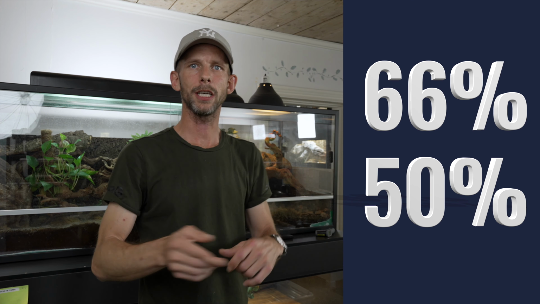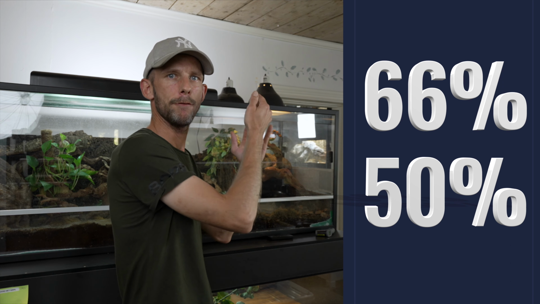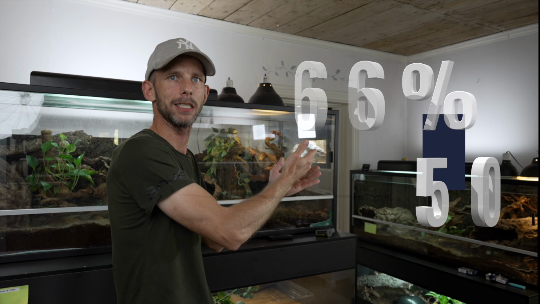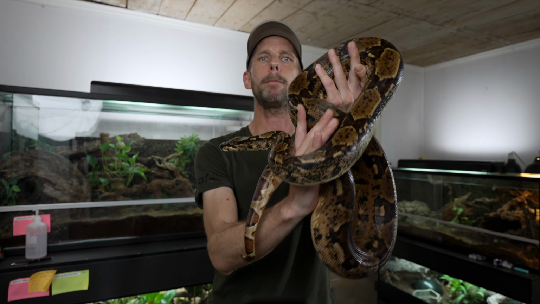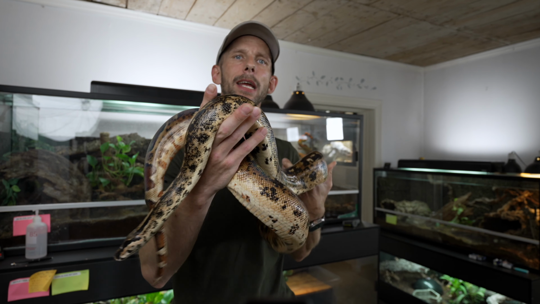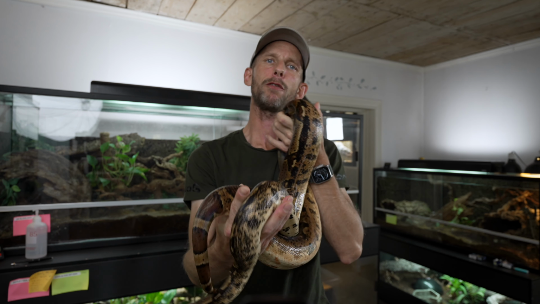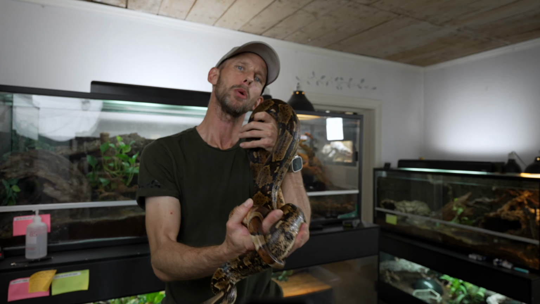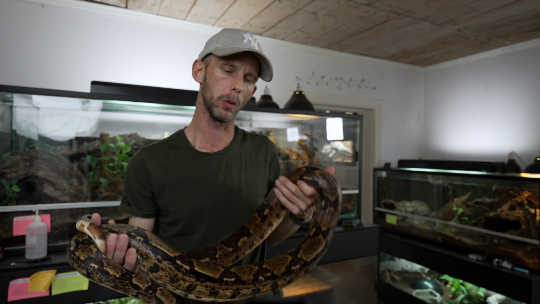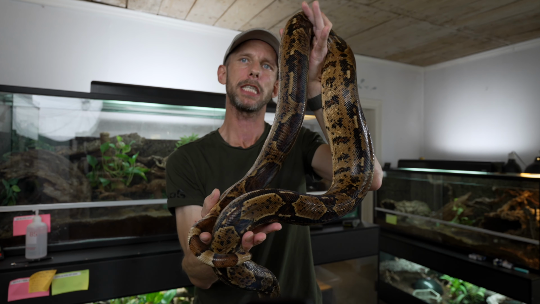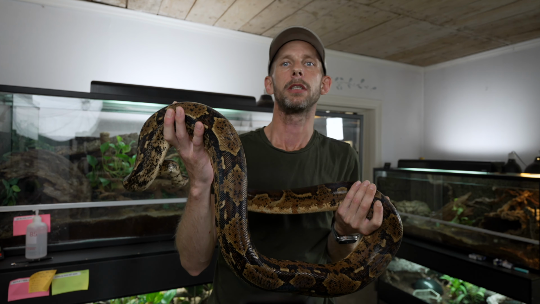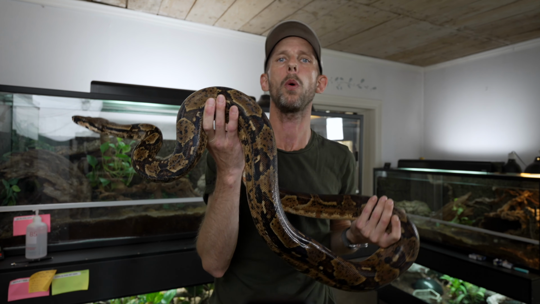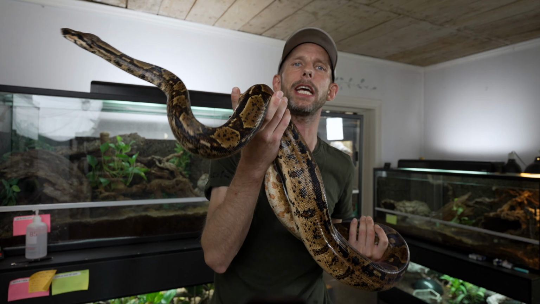So, what do 66% and 50% het mean? Let's take this little girl as an example. She's from breeding a hypo jungle that is het for both albino and leopard to a hypo that is het for albino. So she's hypo, as you can see. She's also pos jungle. She's pos super hypo, but I don't believe that she is.